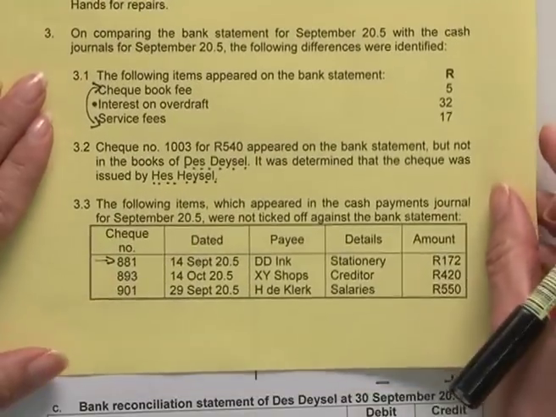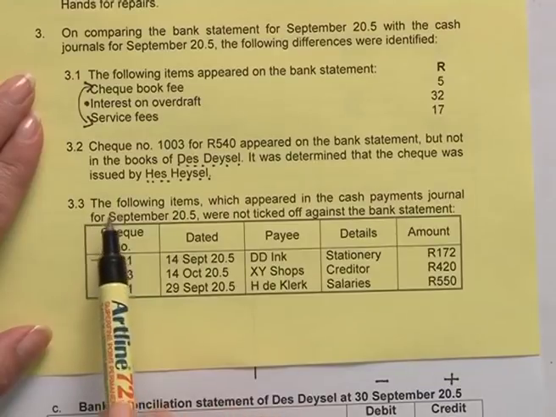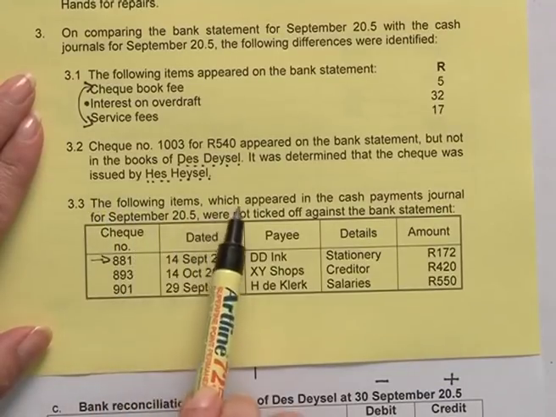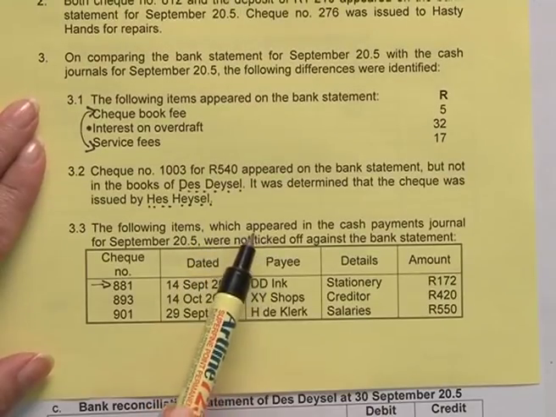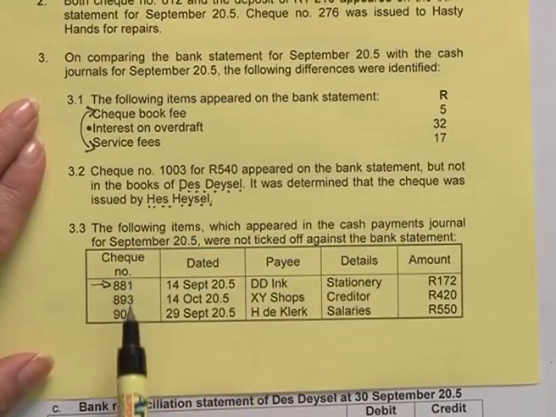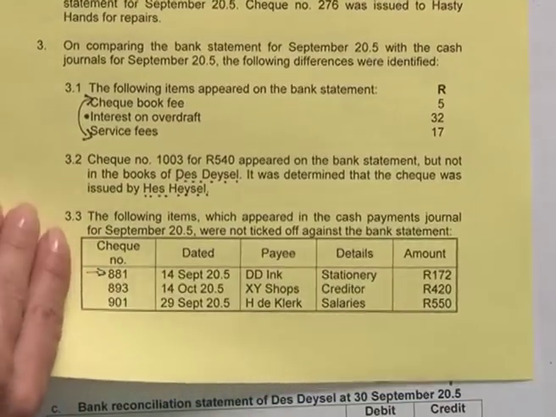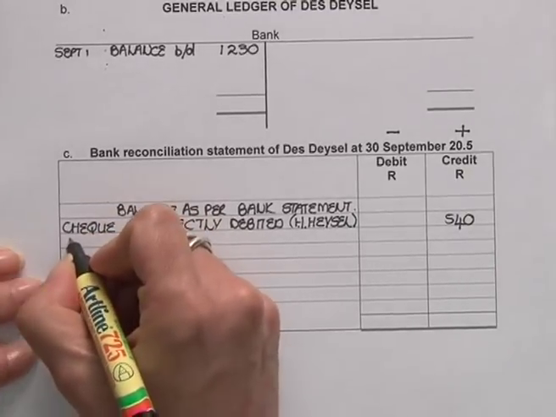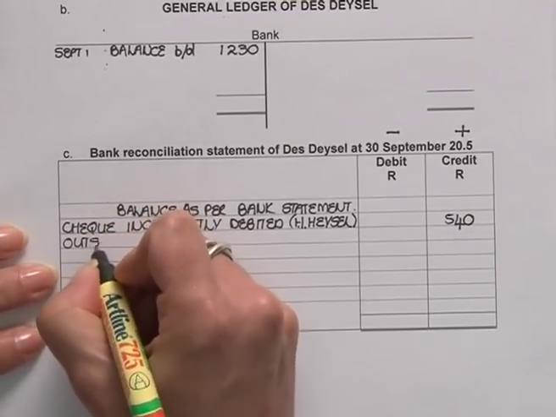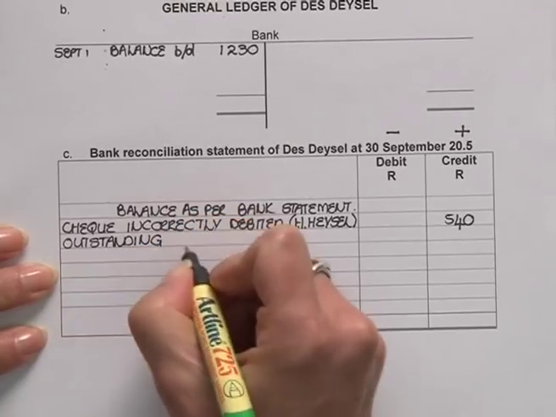They don't mention anything about the other two checks, 893 and 901. So that's the reason why we'll have to include this in the system where it was omitted. It appeared in the cash payments journal, and now we're going to add that in the bank reconciliation statement. So in the bank reconciliation statement, we're going to warn the bank about outstanding checks.